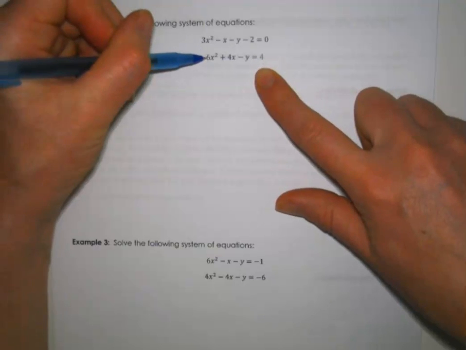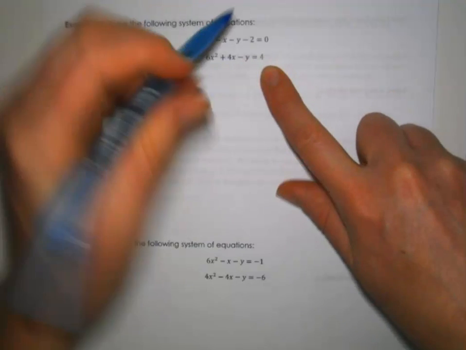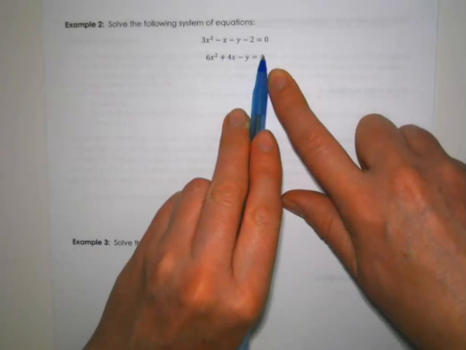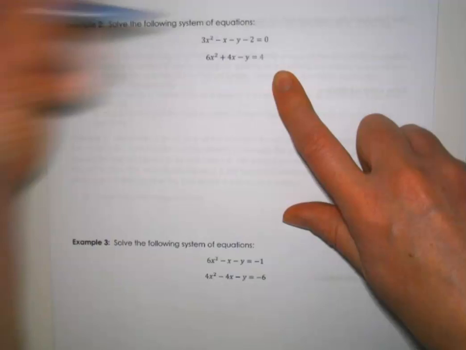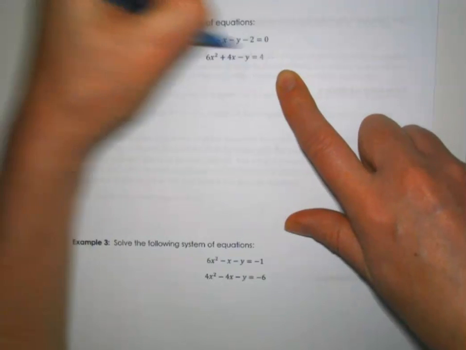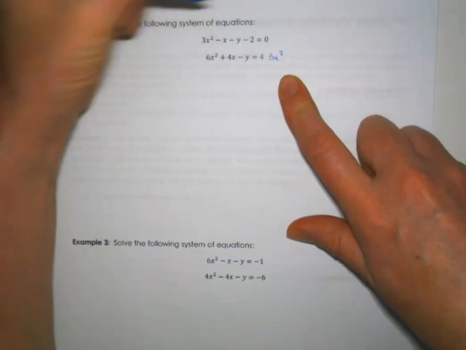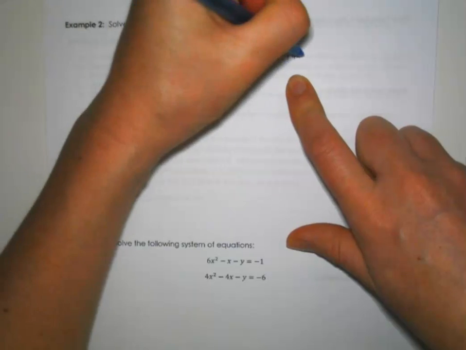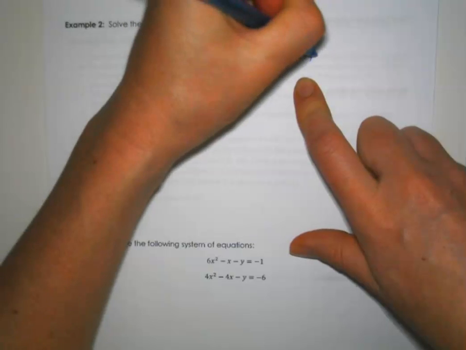So the first step we're going to do is make this one equal to 0, which basically just means we need to move this 4 over to the left side. It's +4, so we need to subtract it off. So this equation is going to transform into 6x squared plus 4x minus y minus 4.